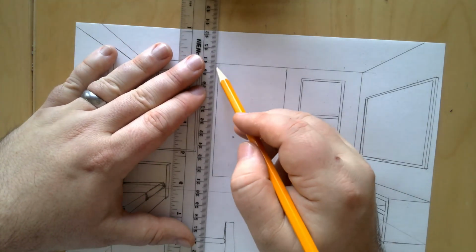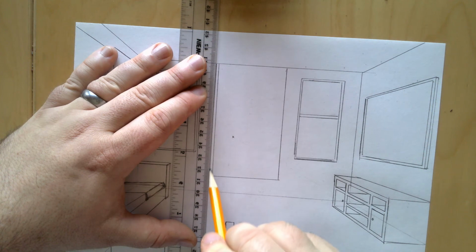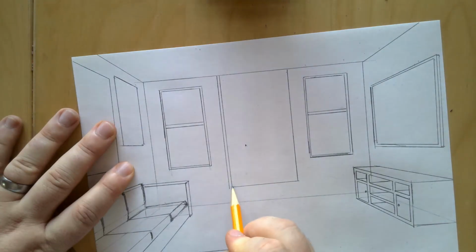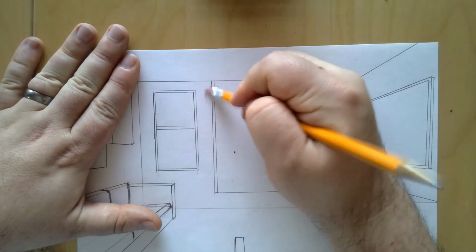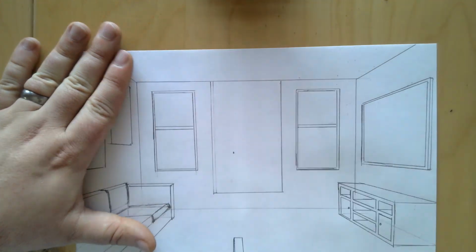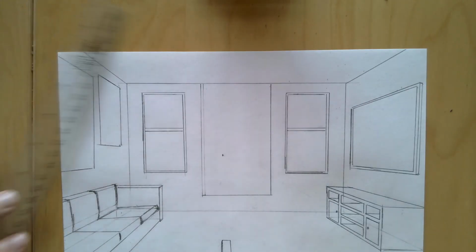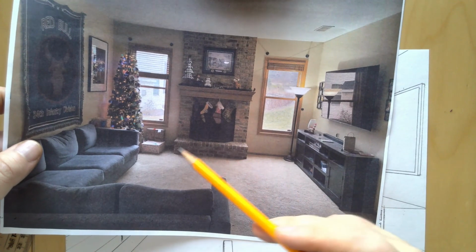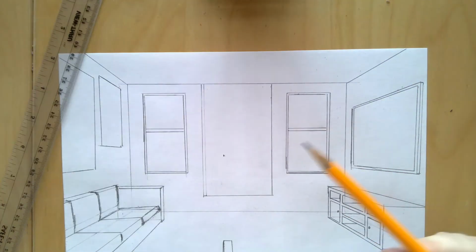Might be a little bit more this way actually. Now I got some bricks on the bottom that kind of come out a little bit, and then it goes down again towards the floor.